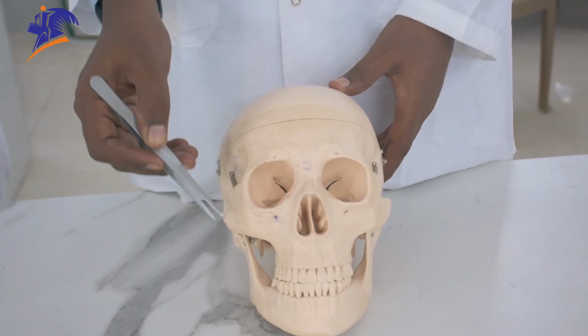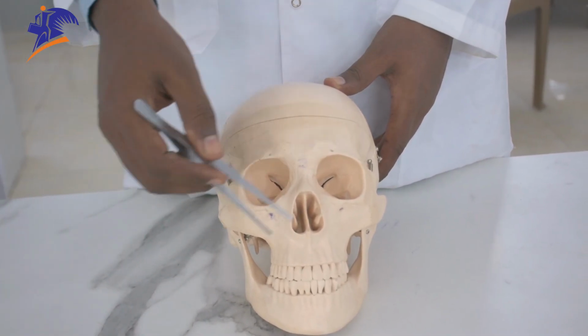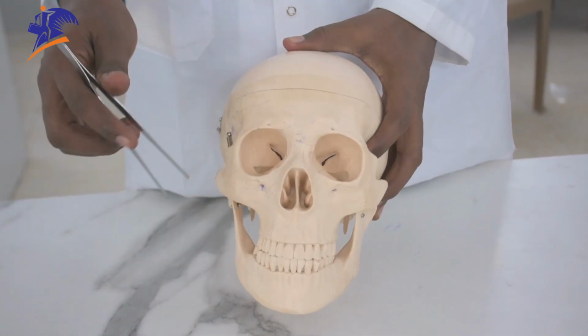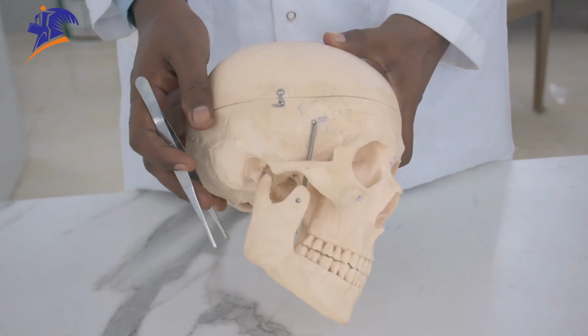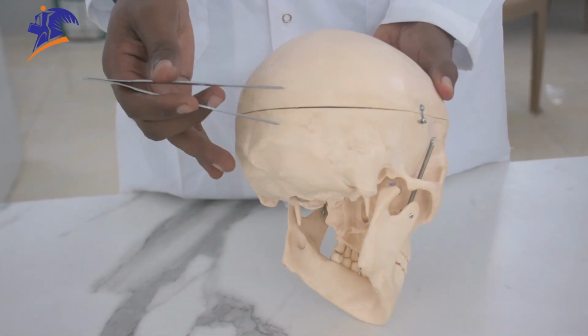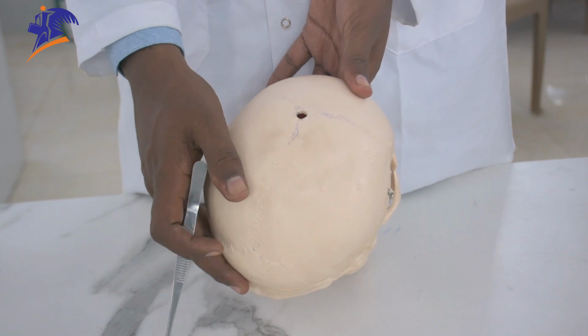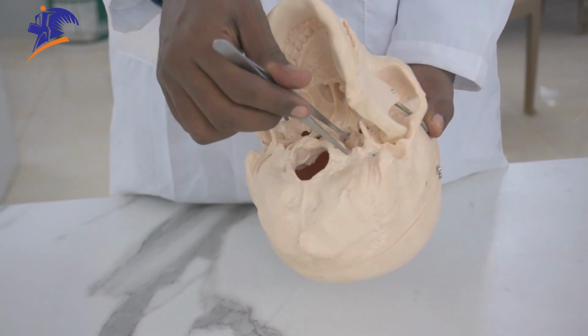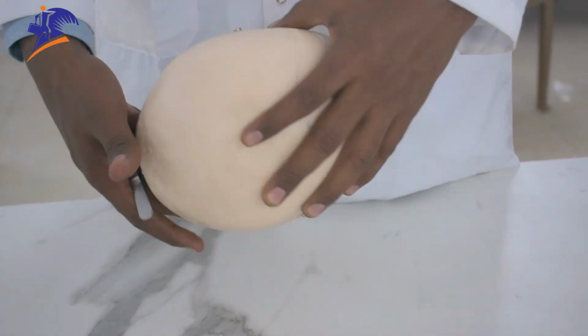Firstly, we will start with the bones of the skull. This is the skull. This is the anterior view. This is the lateral view. This is the posterior view. This is the superior view of the skull, and in the inferior aspect we have the base of the skull.